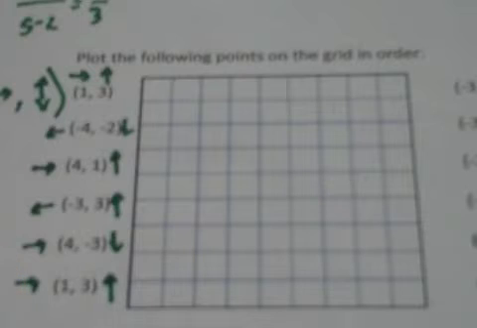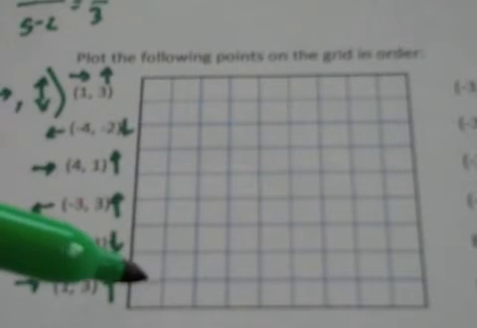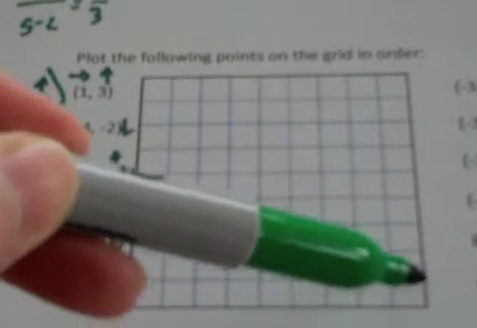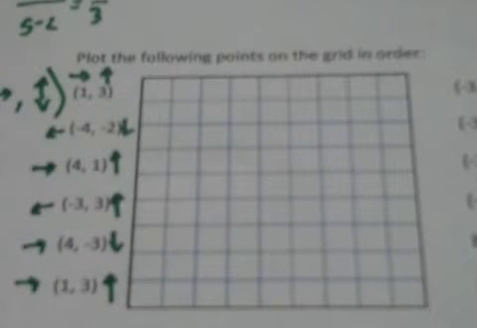The largest x value is +4. So I need to be able to go from -4 to +4, going from left to right. Well, that's a difference of 8. There are 1, 2, 3, 4, 5, 6, 7, 8, 9 places on this particular grid. So we're going to have to be careful.